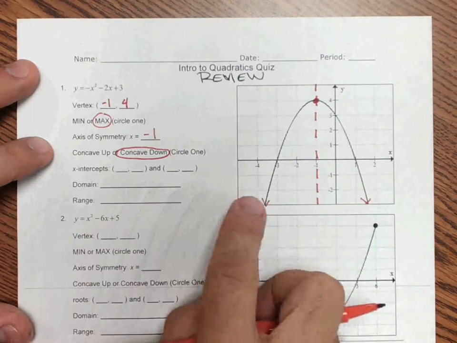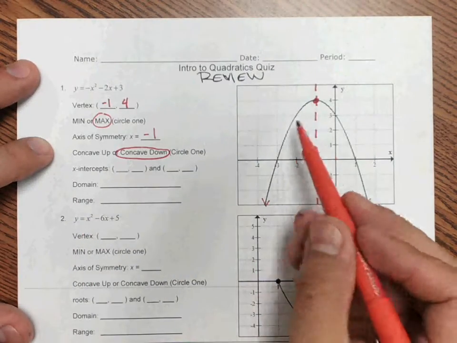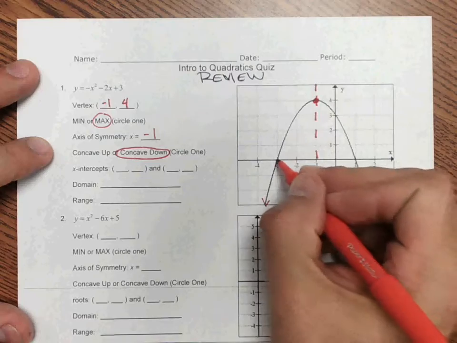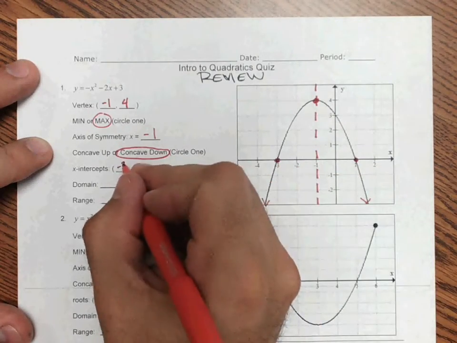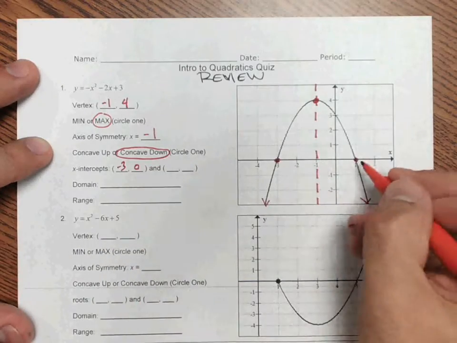We have, in this case, two x-intercepts. X-intercepts are where the curve intersects the x-axis. One of them is at negative 3, 0. The other one is at positive 1, 0.